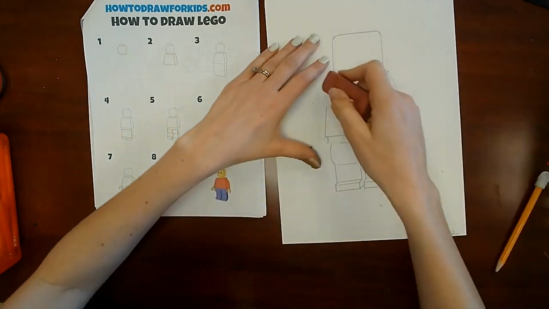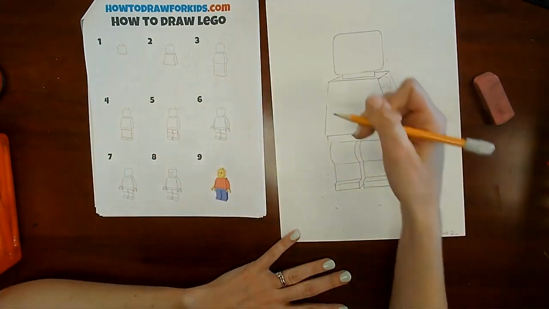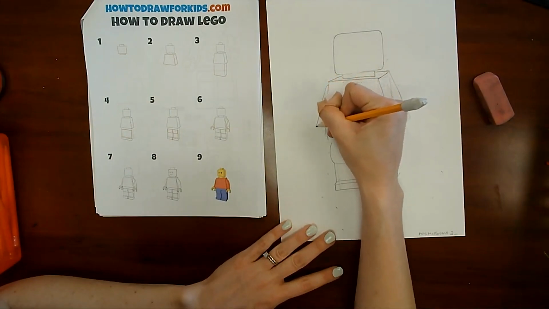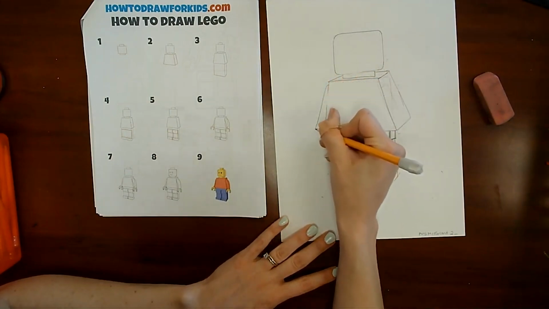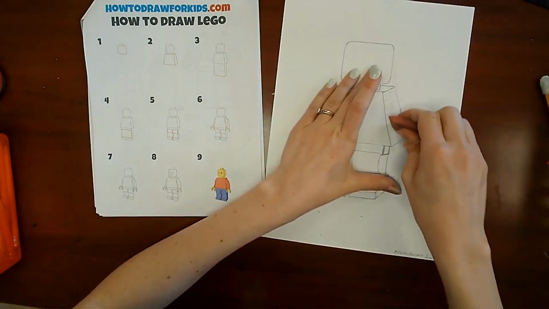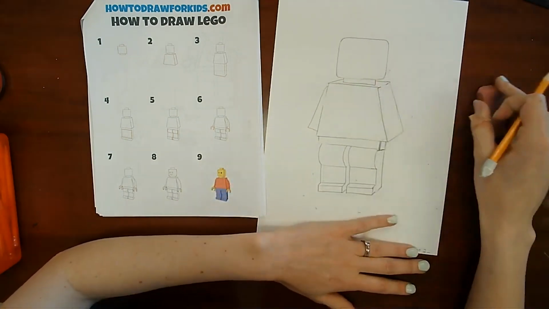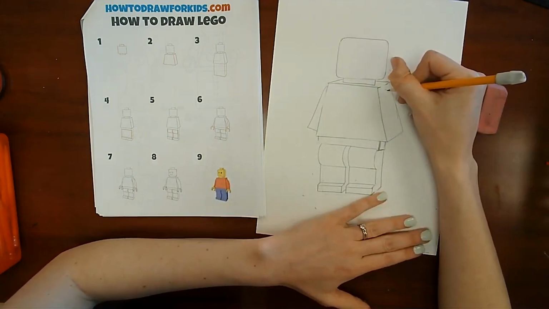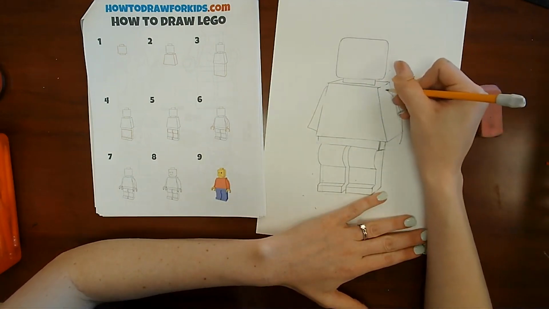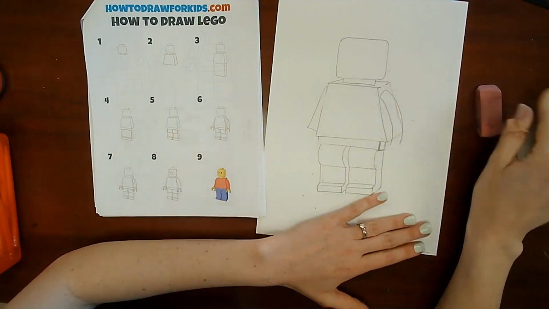Now I'll go ahead and do the arm. You can have your arms however you want. They can be up, down. I'm doing a triangle on the left side. And on the right side, I'm going to do like a macaroni and cheese noodle type shape. So just a curve. And then another curve, and I'll connect those two at the top and the bottom.